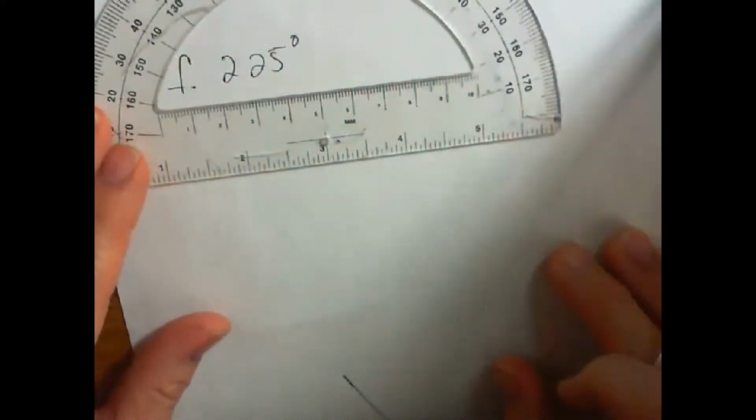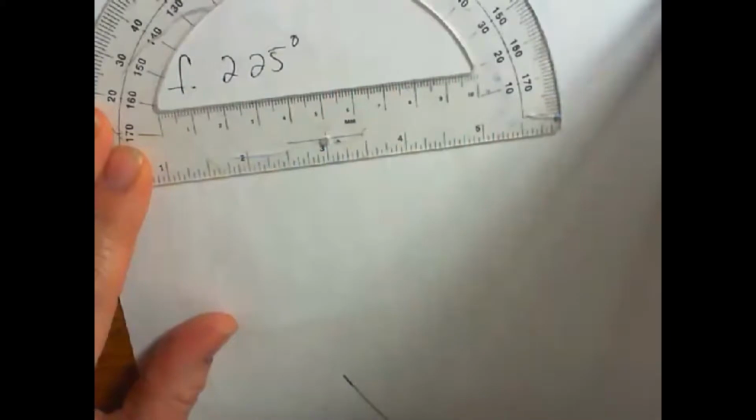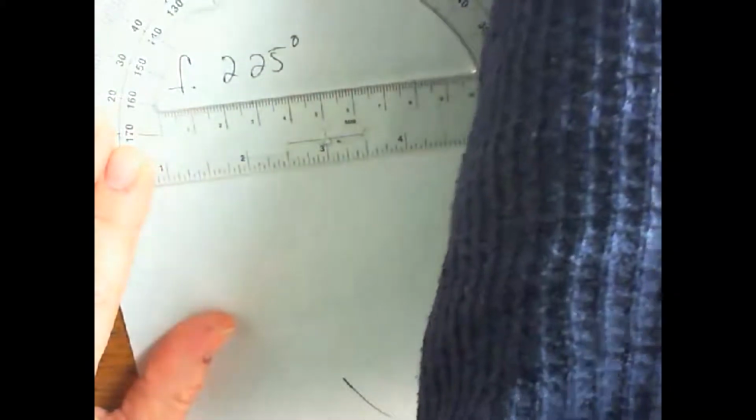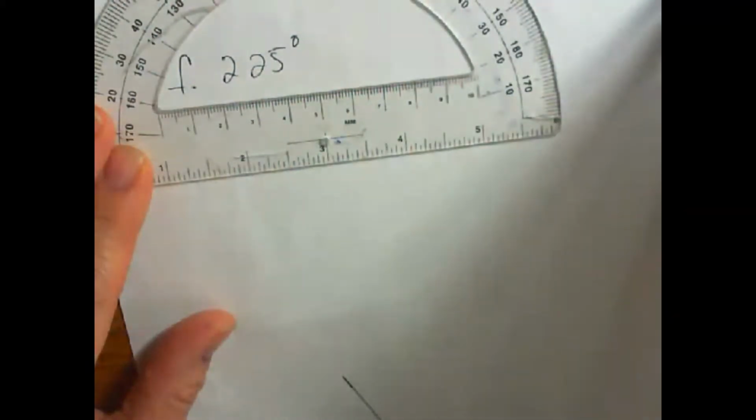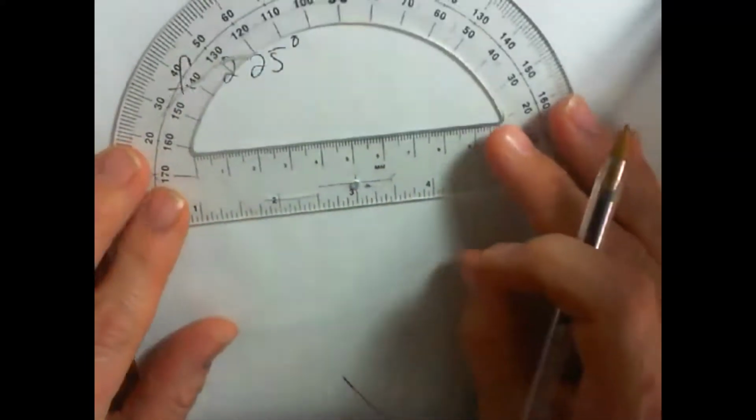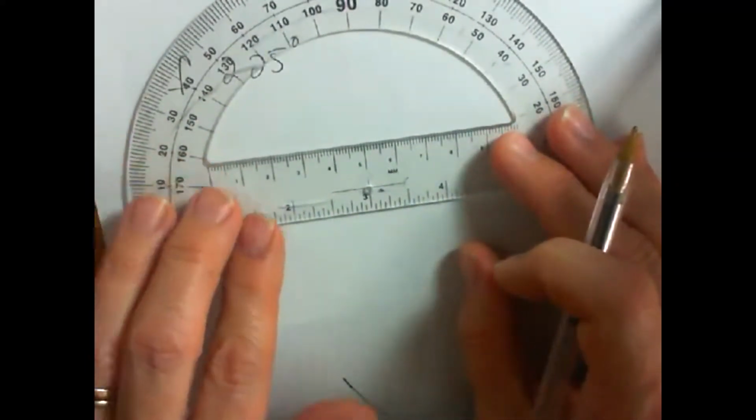Let me see what half of 225 is. No, we're not going to do that. We're just going to do a 180.